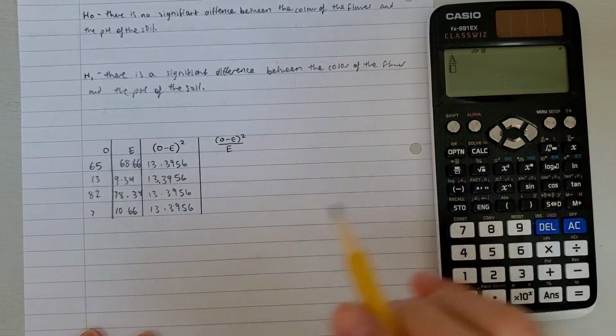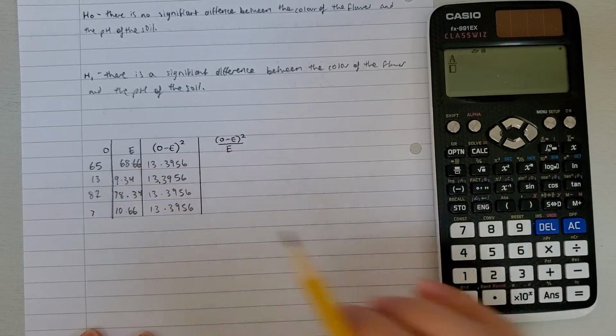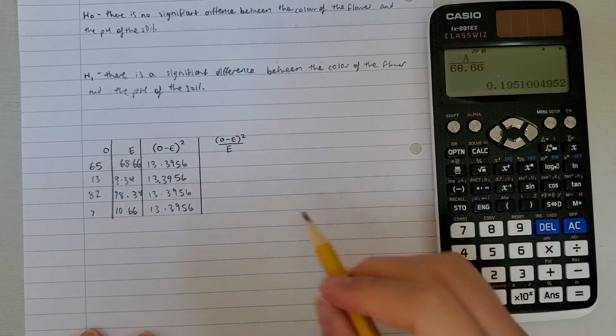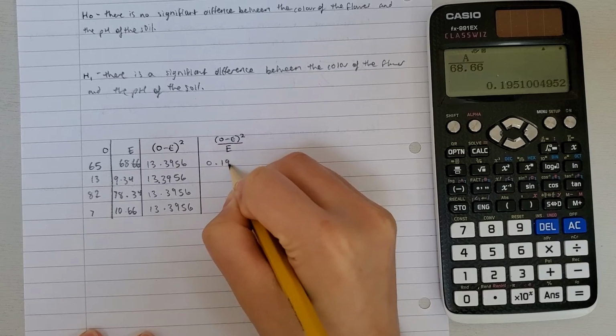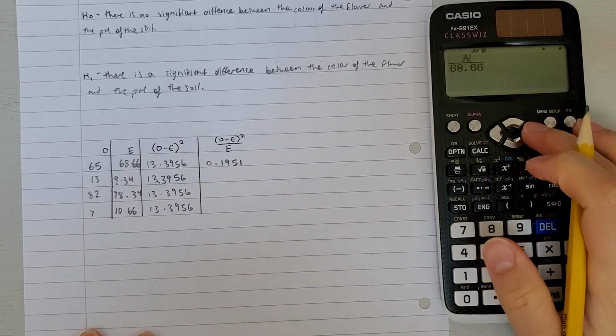So we'll have 13.3956 divided by 68.66, which is 0.1951.